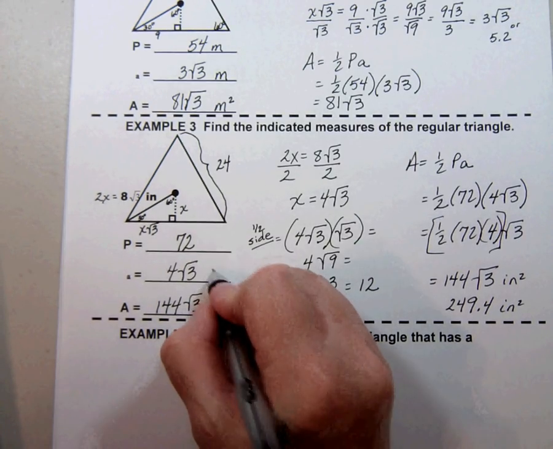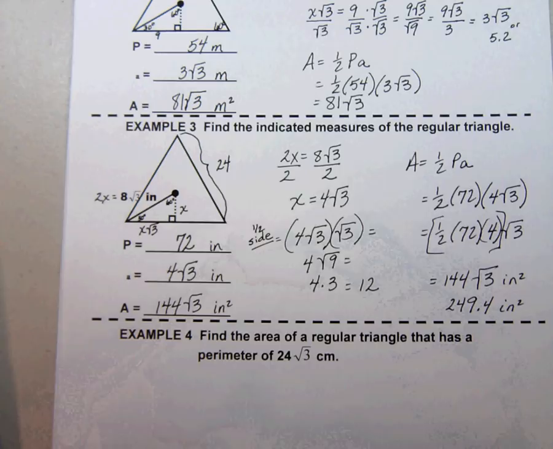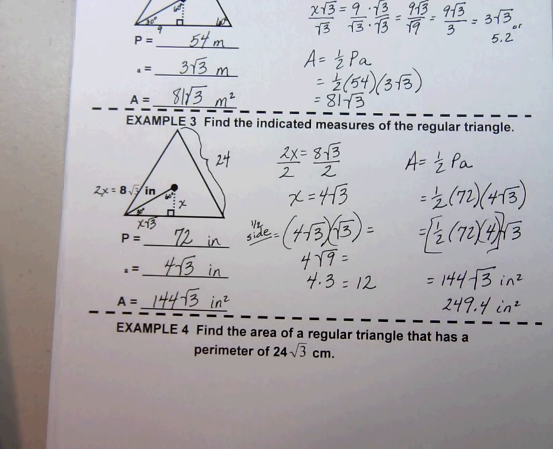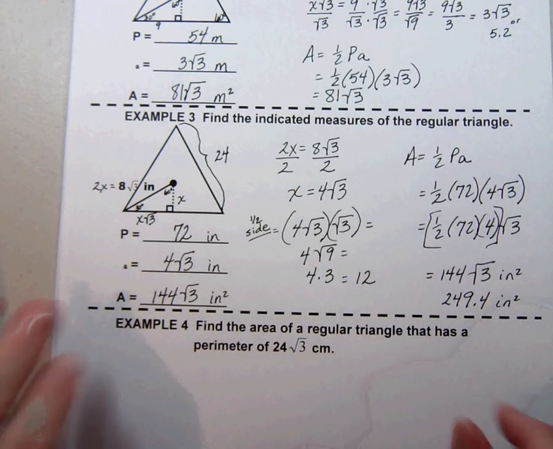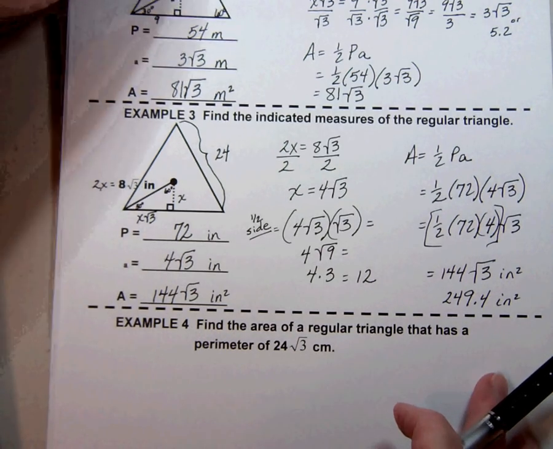Remember, it's square inches when you're doing area, and then the other two are just inches, because those are just lengths. Perimeter is just a length, and so is this apothem. Let me know if you have trouble with that one. That one's a little bit trickier. I can help you with those.